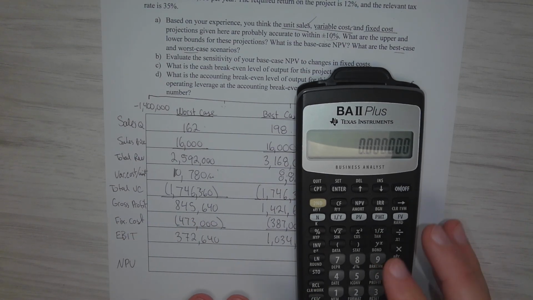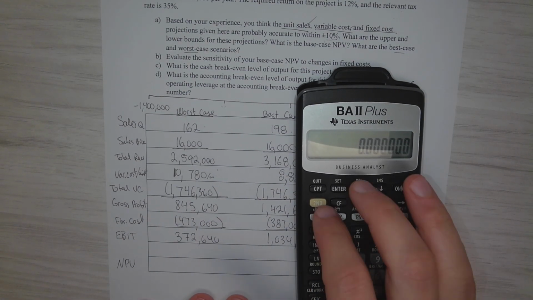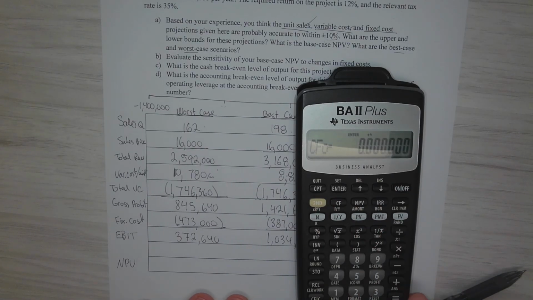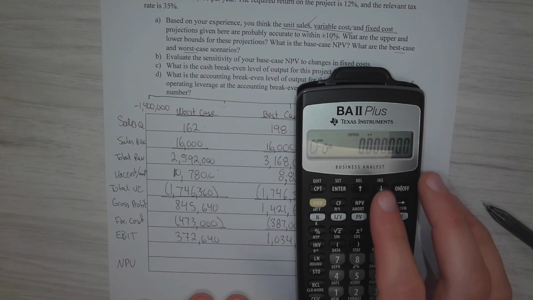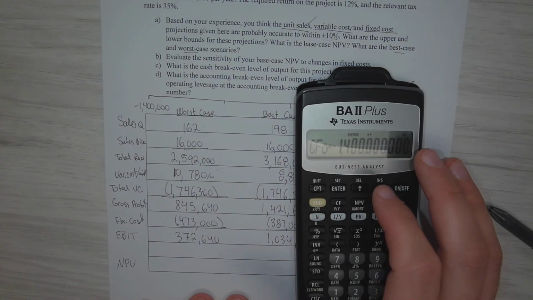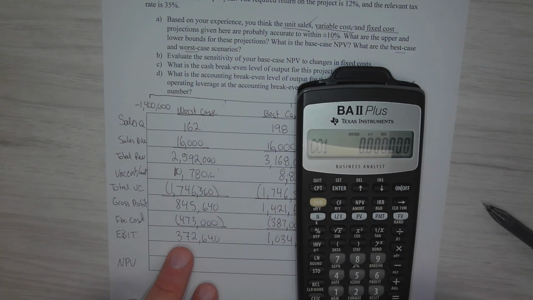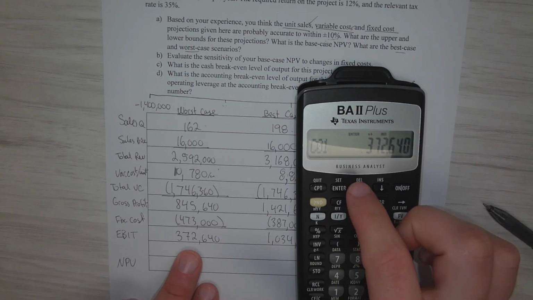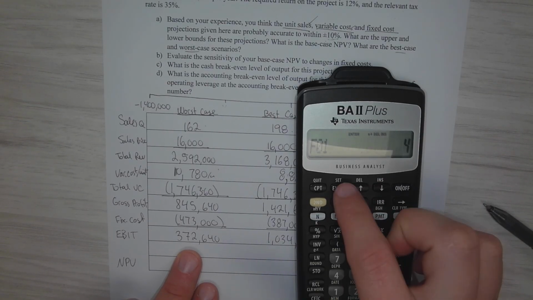So our net present value for the worst case, go to cash flows. Our opening cash flow would be negative 1.4 million, enter. After that, our cash flow each year for 4 years is going to be 372,640, and we're going to have 4 for the frequency.